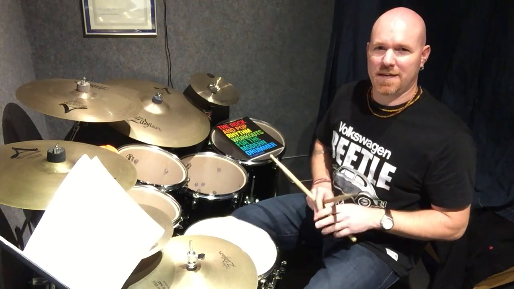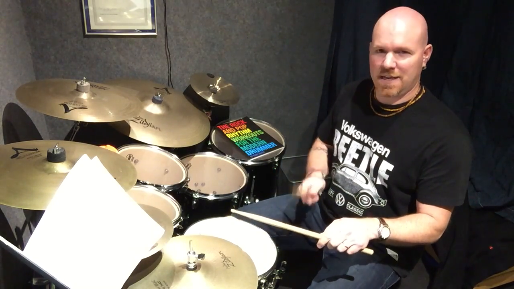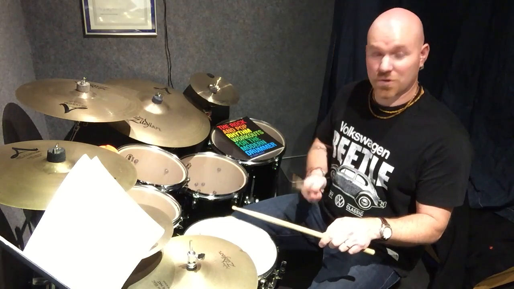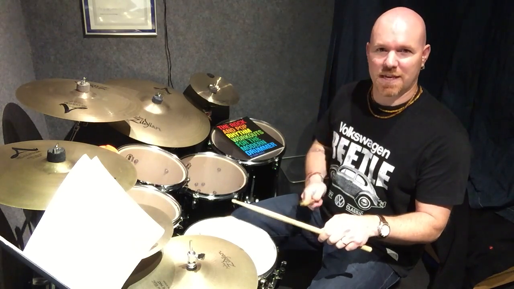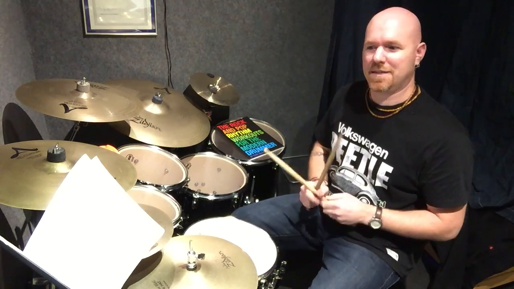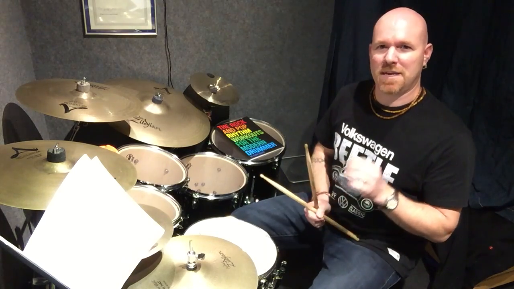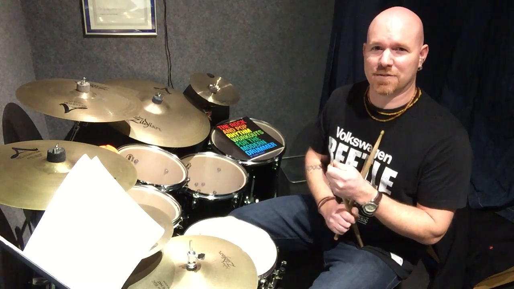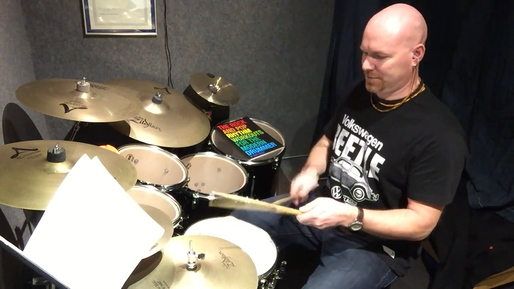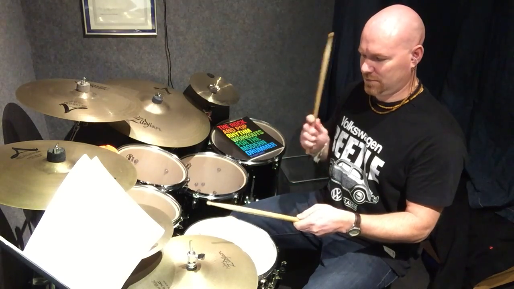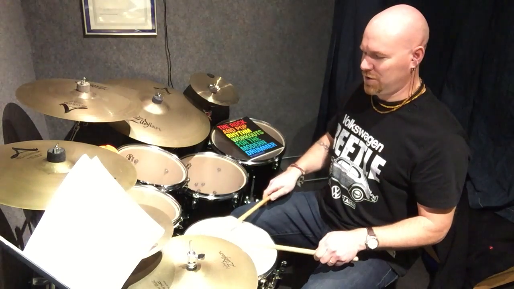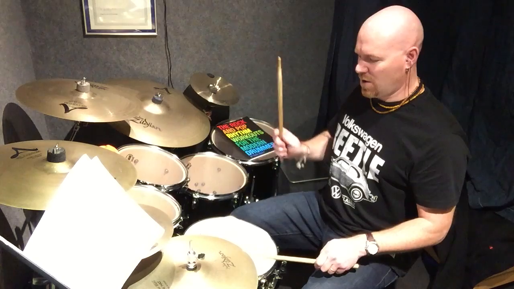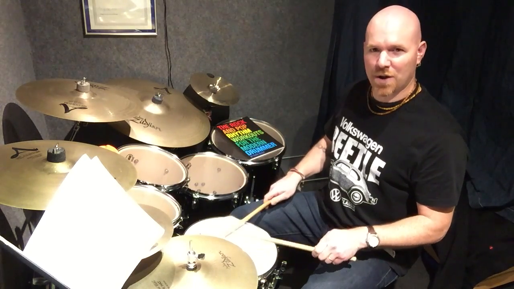When the examiner plays it, they will play a steady quarter note pulse or crotchet pulse on the sticks, and then they will play the pattern on the snare drum, making number 1 stand out. Something like this. 1, 2, 1, 2, 1, 2, 1, 2.